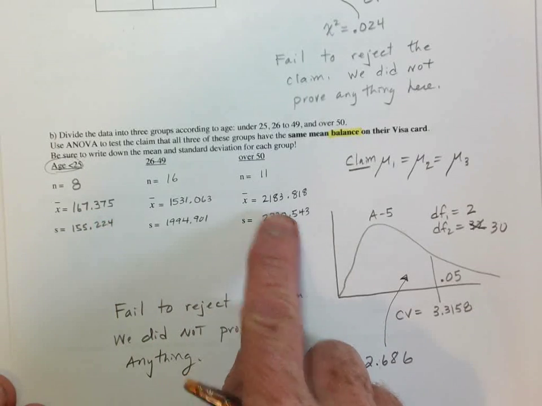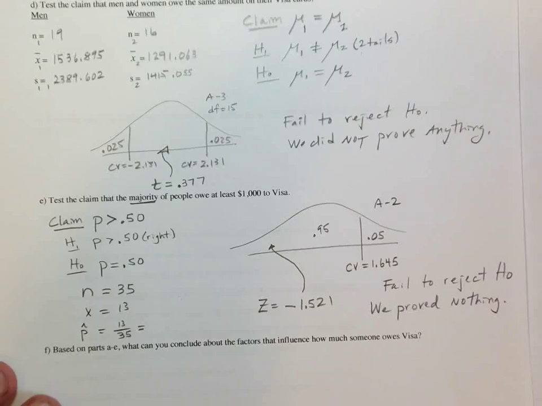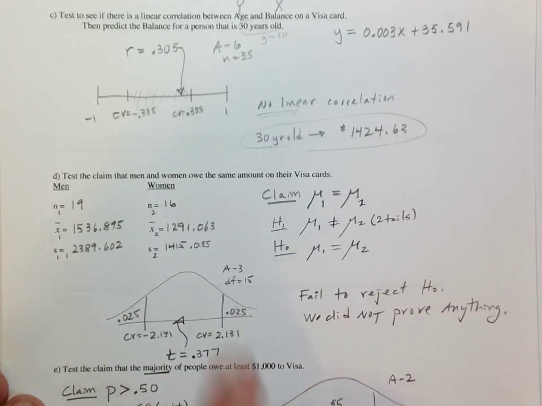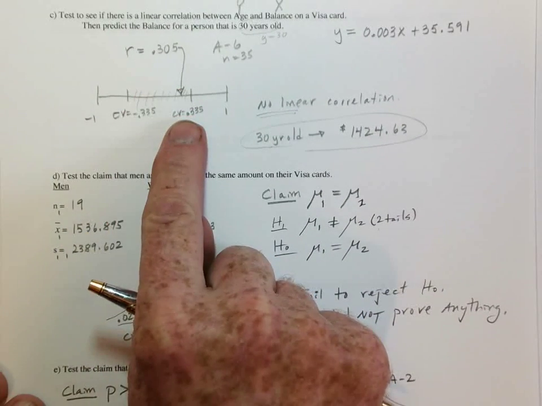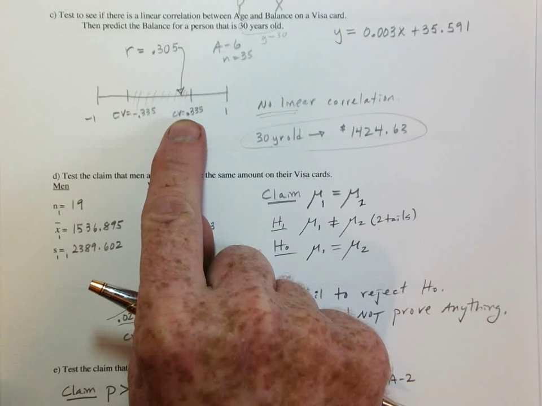people owe more. And if you put that together with this one, almost prove that there's a correlation between age and balance, which then would have meant the older people owe more, younger people owe less.